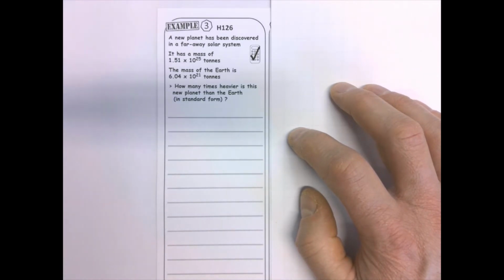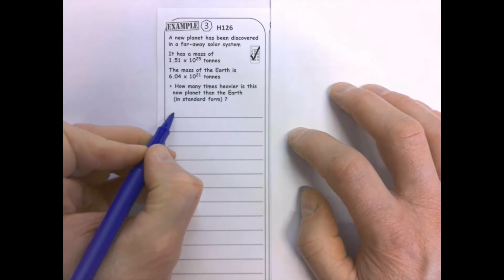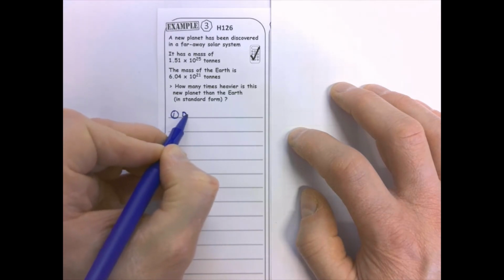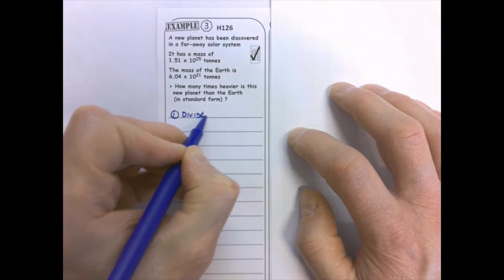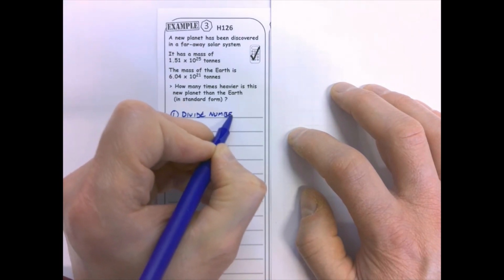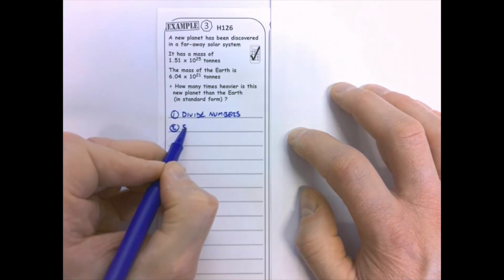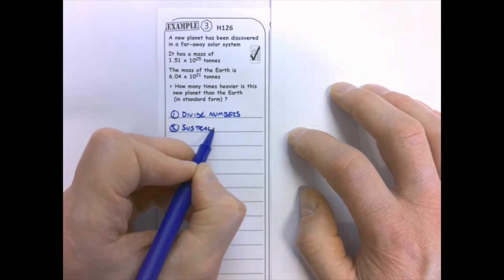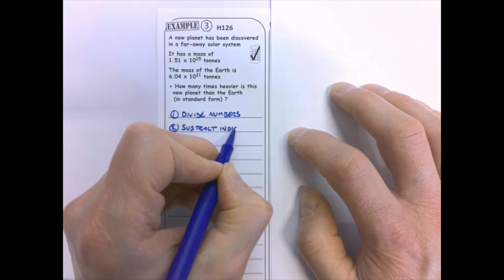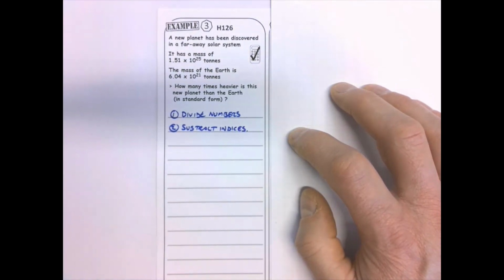So what we're really trying to say is this new really big planet is bigger than the Earth. So how many Earths can we fit into it? So how many times would I have to multiply all the rock in the Earth to get this new big planet? So it's a division problem really, isn't it? So the rules for this are, we're going to divide the numbers and we're going to subtract the indices, because that's what happens in division. We subtract the indices.